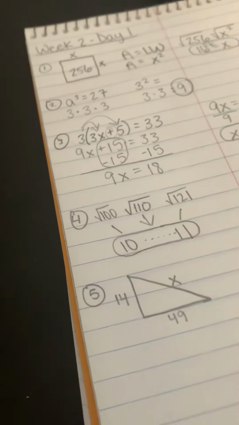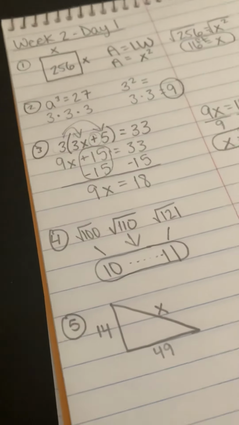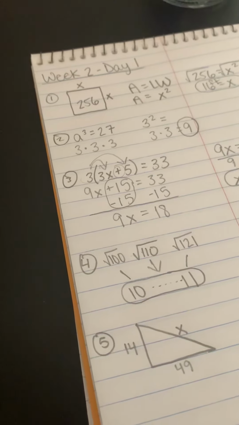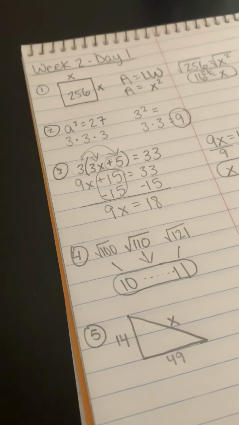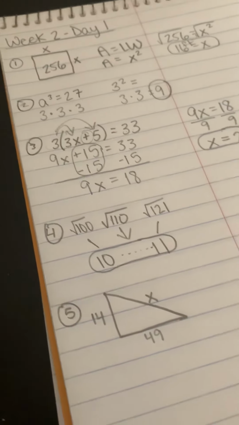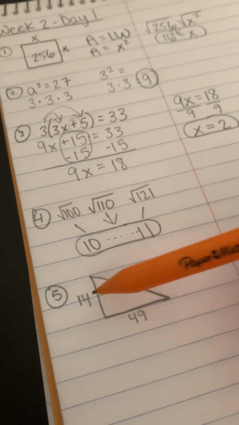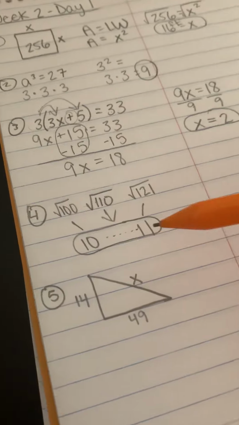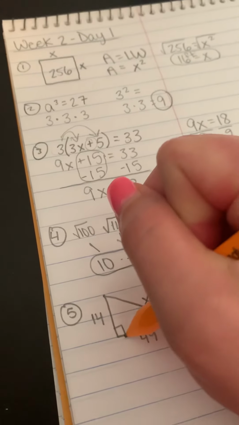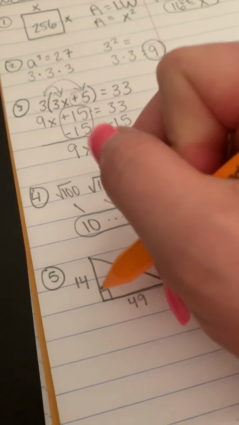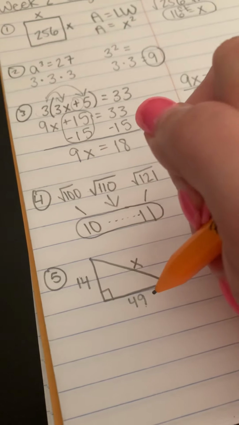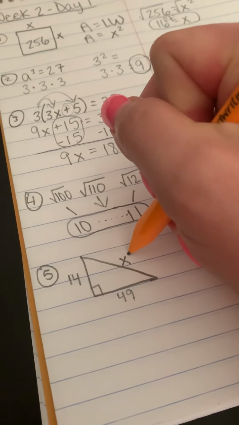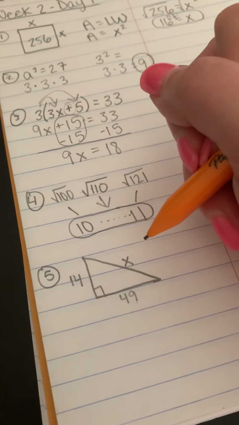And number 5 says find the missing length of the triangle. Now, when this was printed, the bottom length of that triangle was not printed very clearly. We can see that one side is 14. You can make up a length for the other side. The important thing is that you realize that this is your right angle, and these two lengths are going to be your A and B legs, and this unknown side is your hypotenuse, or your C.